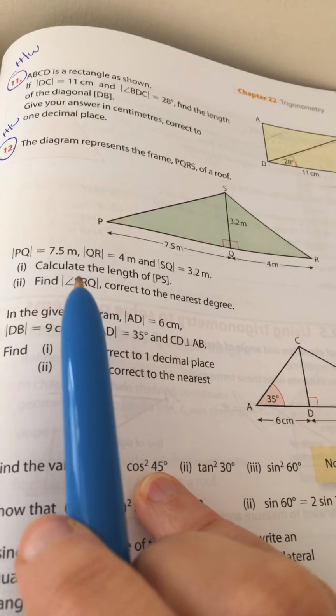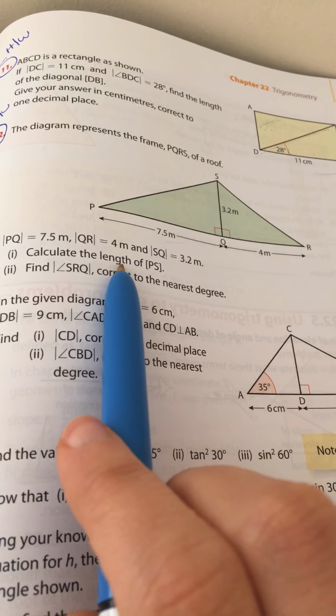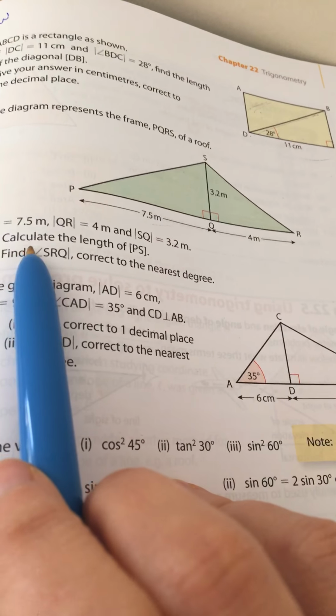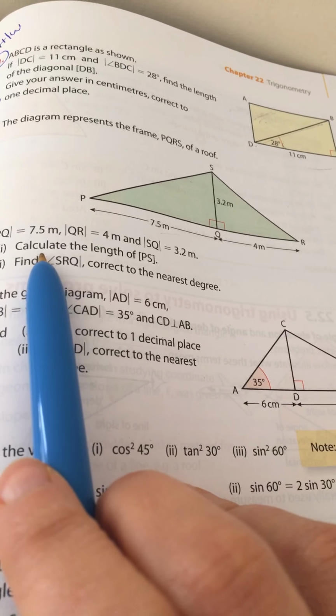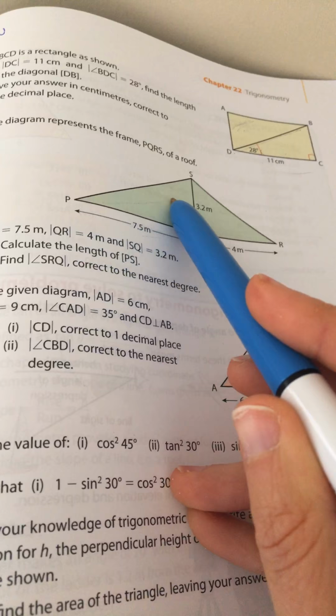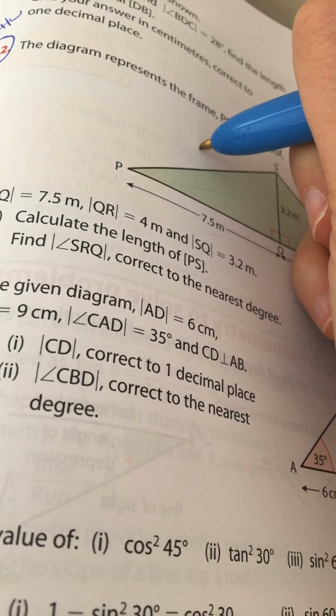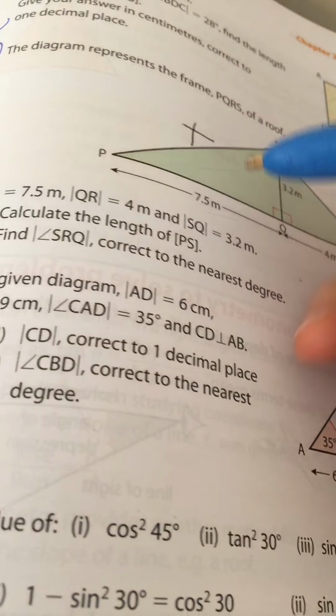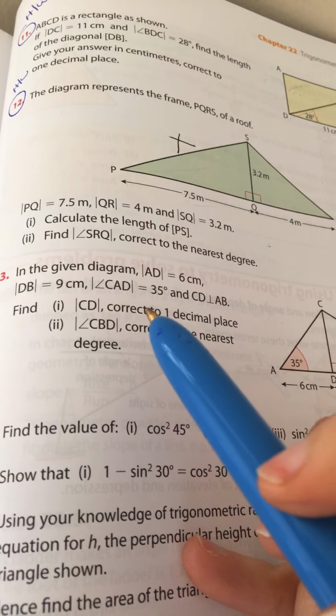And then one other one that I'm going to give you is this question here, question 12. It's the exact same scenario, but they're just complicating it with a few extra letters. They don't have x and y labelled for you. They're saying calculate the length of PS. So that's this diagonal here. I would just get labelling that. That's going to be x. So you're being asked to find x.